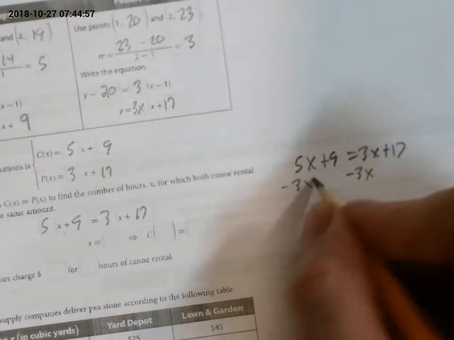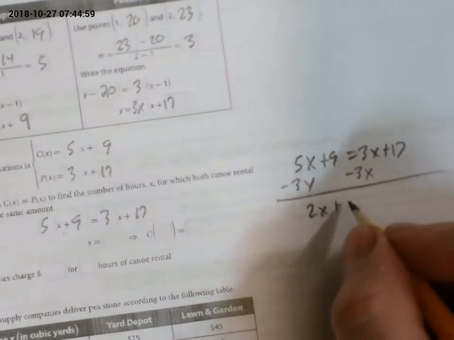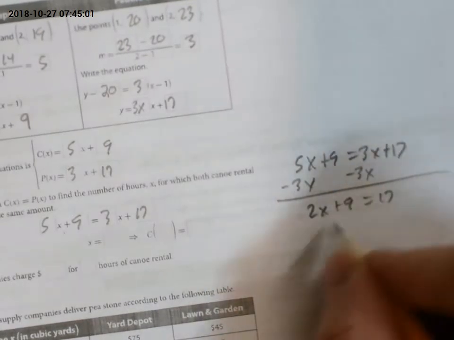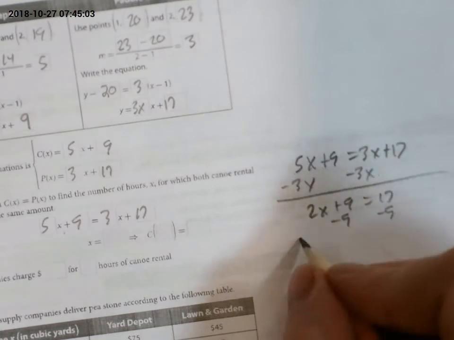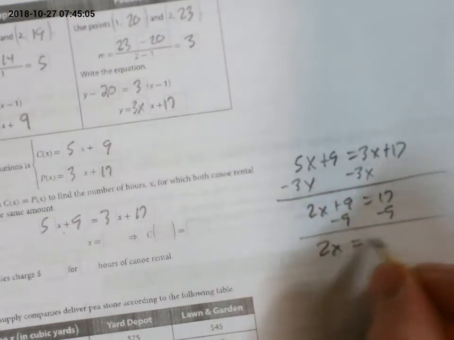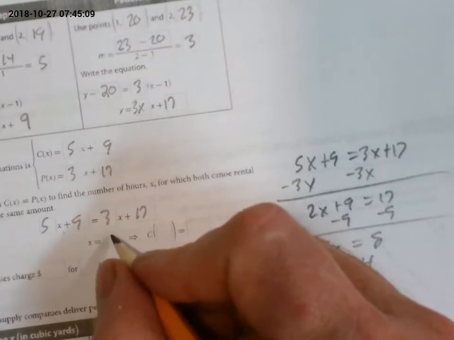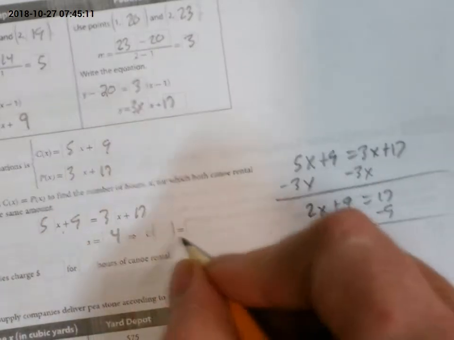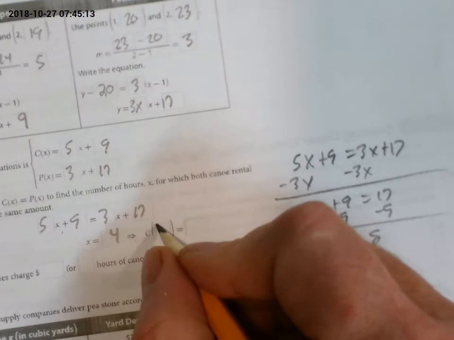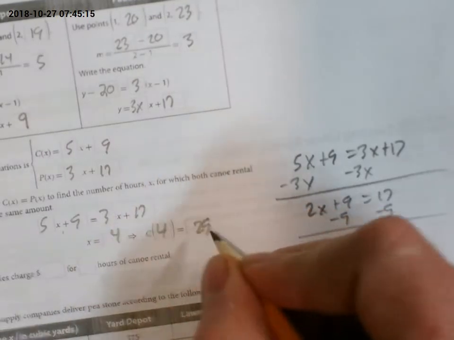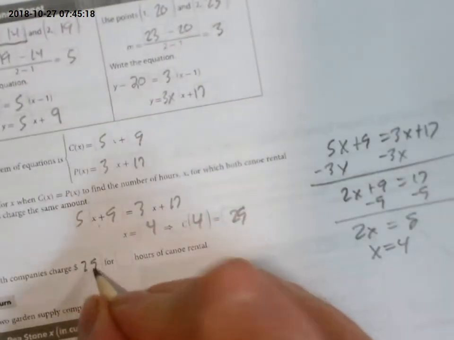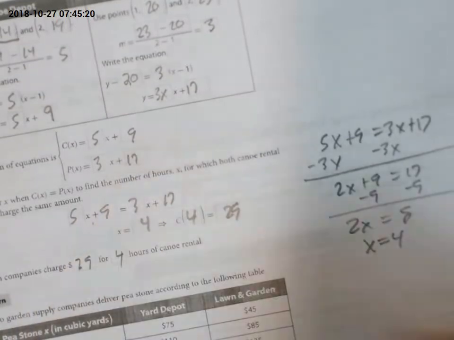We'll show all our steps on this one. 2x plus 9 equals 17. And then we just keep going, subtract the 9. And then we get x is equal to 4. So x equals 4. And when we plug that in, we get 29. Both companies charge $29 for 4 hours.